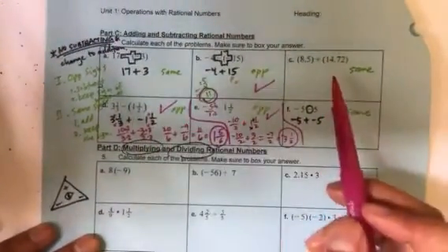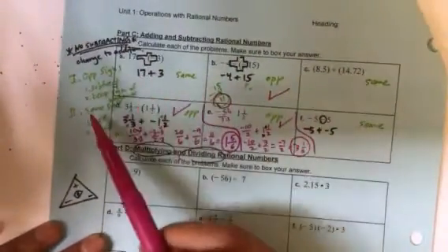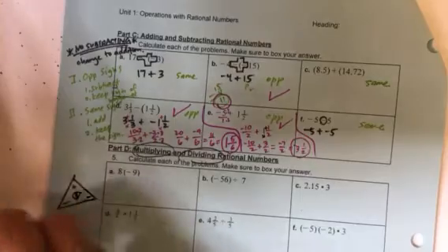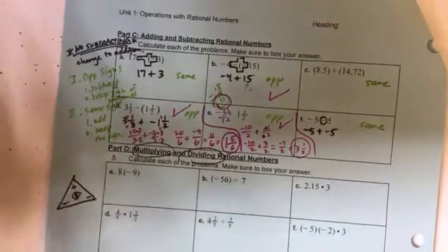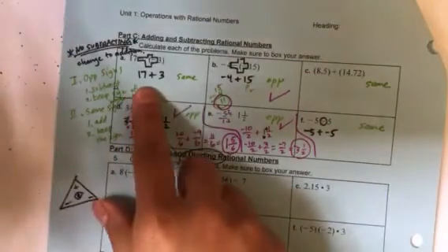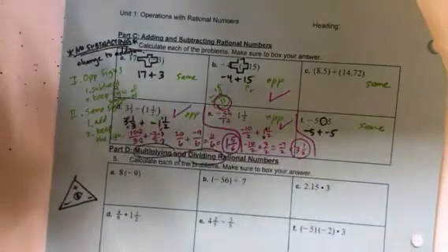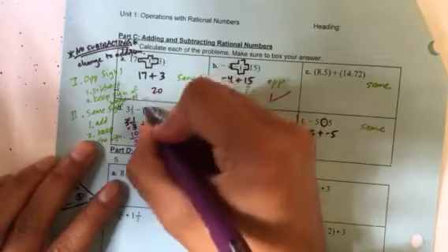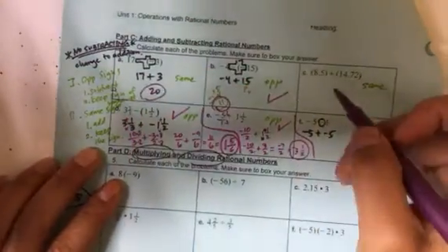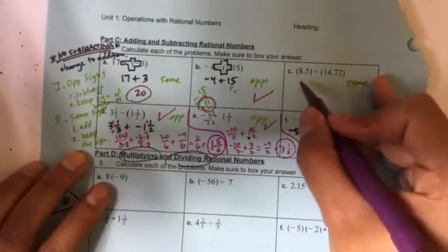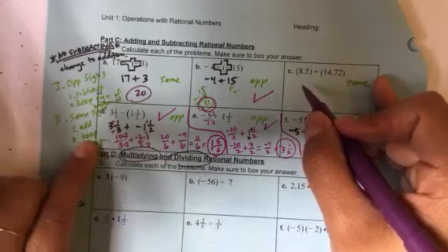So here, these three, we now know they're the same, so we can do the same steps here. So since these are the same sign, we know we just have to add it. So this is actually an easy one. We just add it. What's 17 plus 3? That's 20. And they're both positive, so we keep the sign positive. This one, they're both the same sign, so we just add and keep the sign.